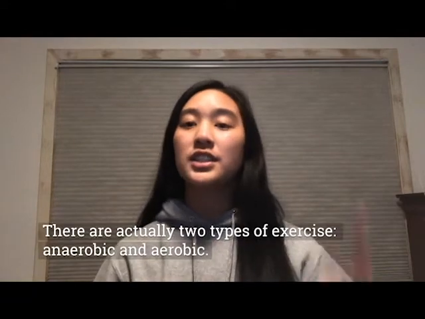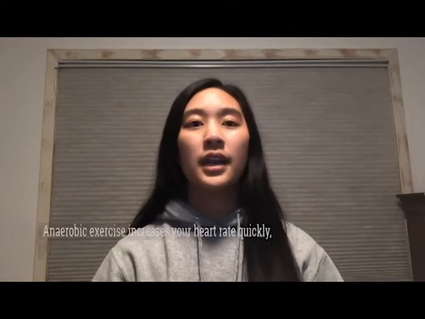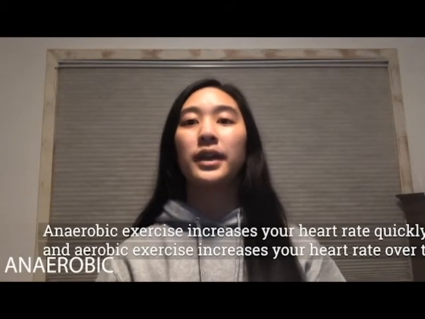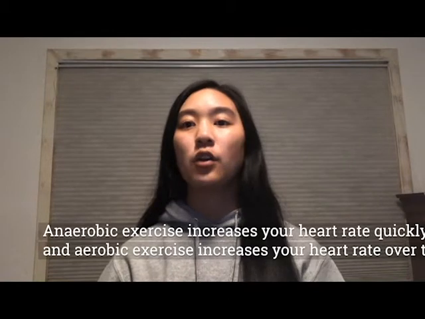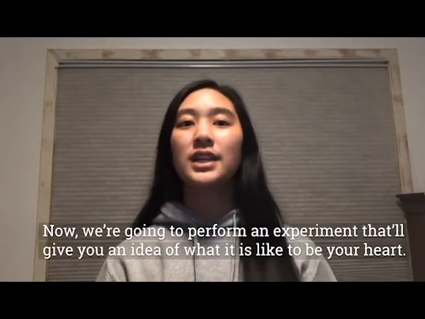And there are actually two types of exercise: anaerobic and aerobic. Anaerobic exercise increases your heart rate quickly, and aerobic exercise increases your heart rate over time. Now we're going to perform an experiment that'll give you an idea of what it's like to be your heart.